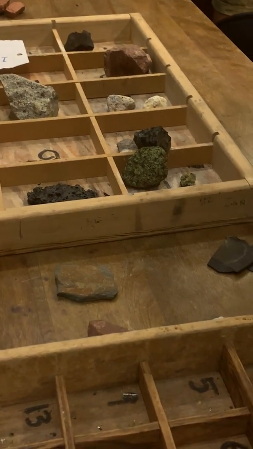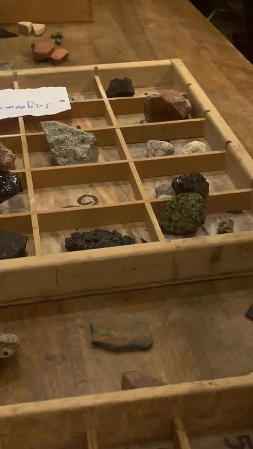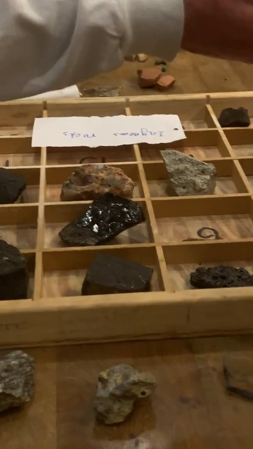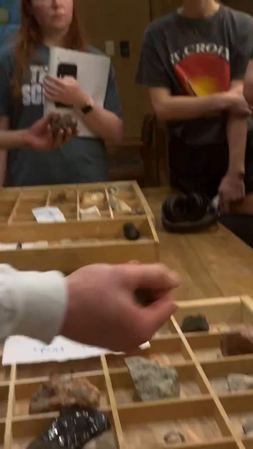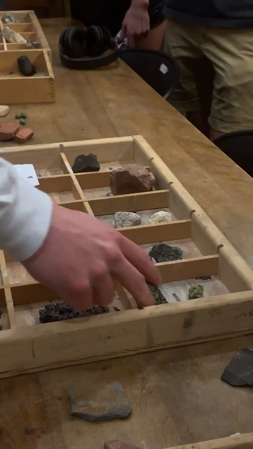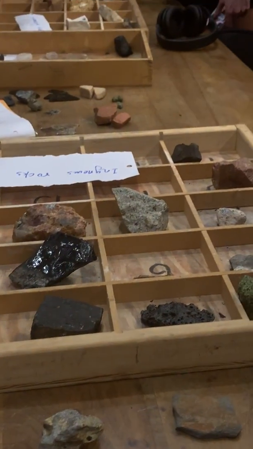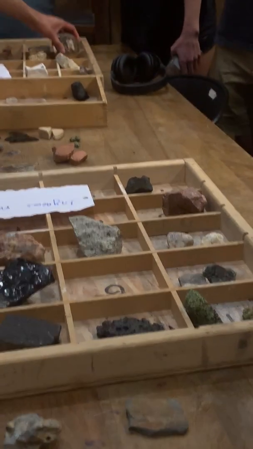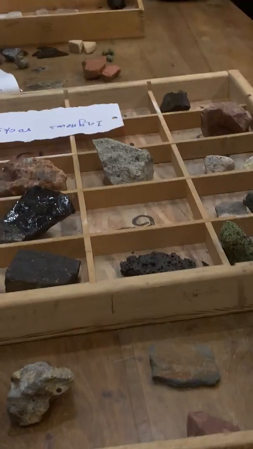I'm paraphrasing, so I don't exactly remember. But it'd be something obvious like this is made up of olivine. Peridotite's made up of olivine. Yep. I almost screwed up there. I've been talking about one stuff for too long.